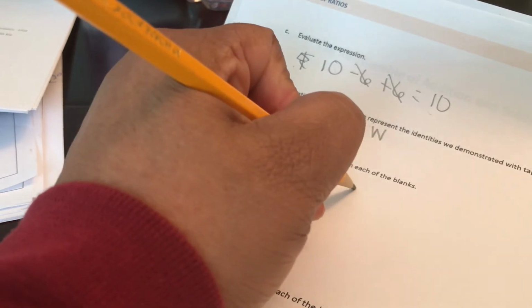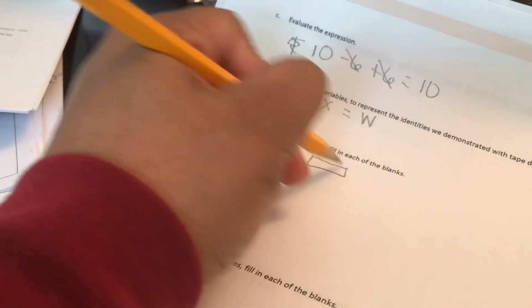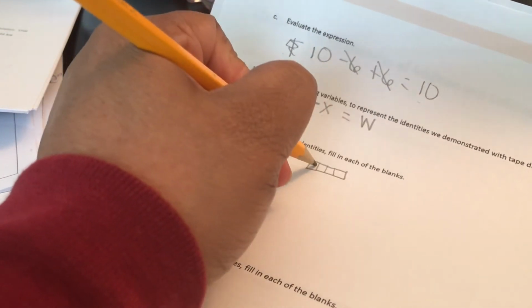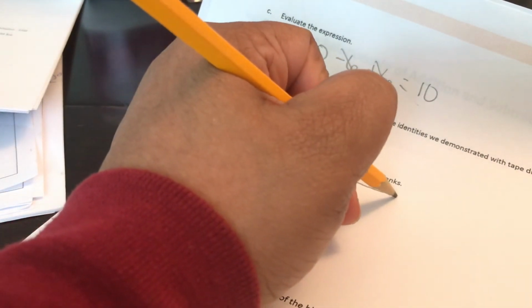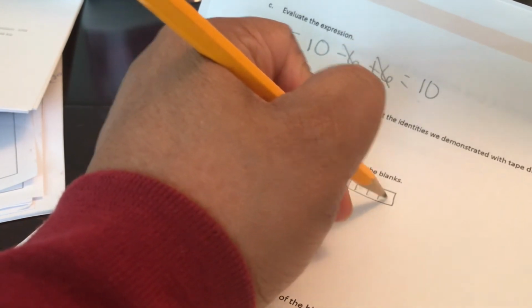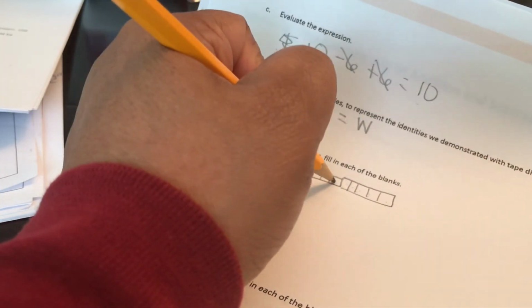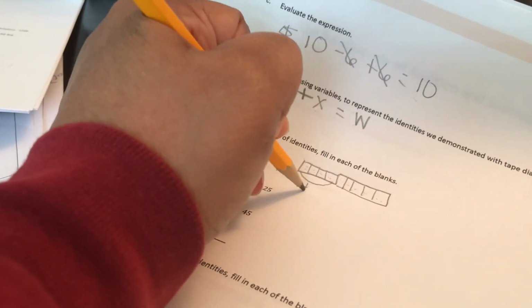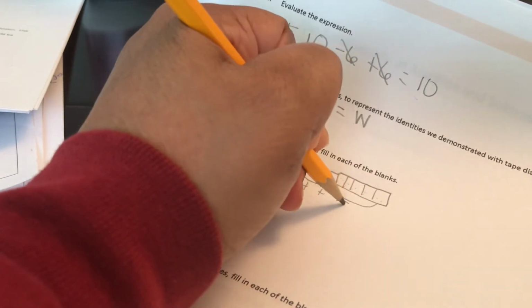So here we have 1, 2, 3, 4. So we have 4 plus 1, 2, 3, 4, 5. So I'm going to mark that 4 plus 5.